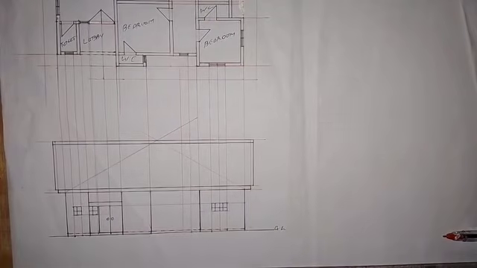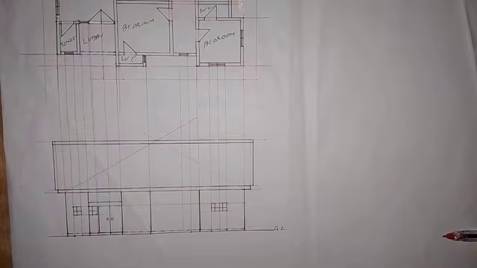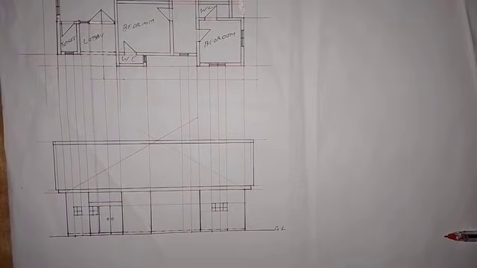So this is the front elevation. This is how the front elevation will look, as simple as I've done it here.